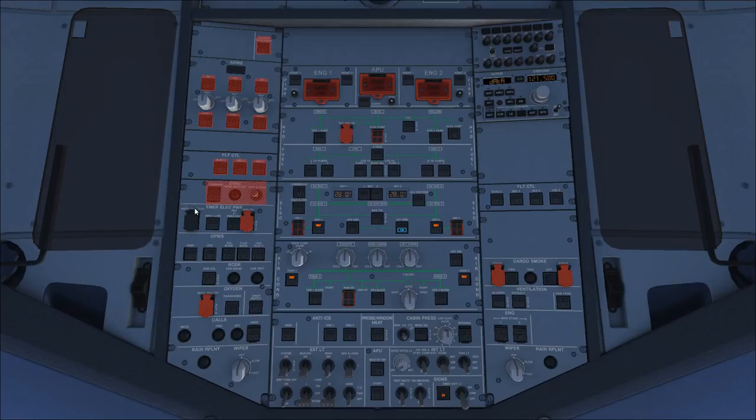Next you have an emergency electrical power panel. In the event that the main power systems become compromised in any way, the pilot does have several options here to use a backup system, however these buttons are not simulated in this aircraft.